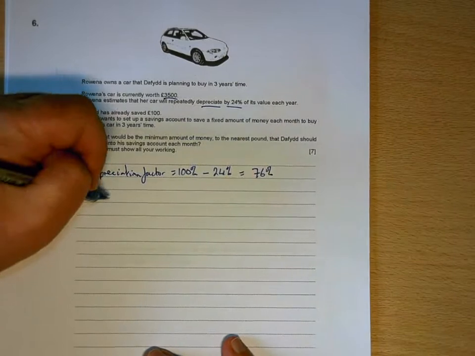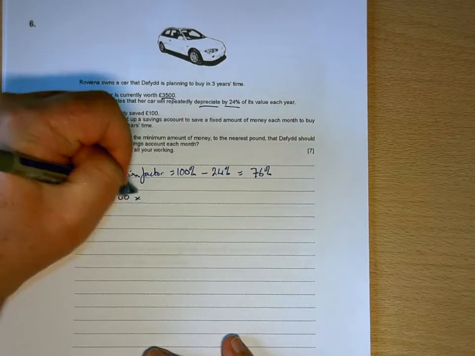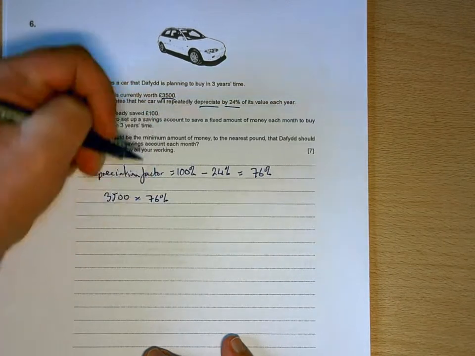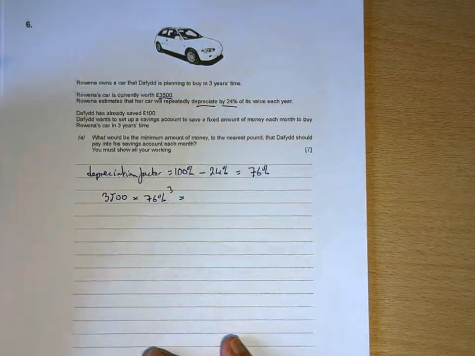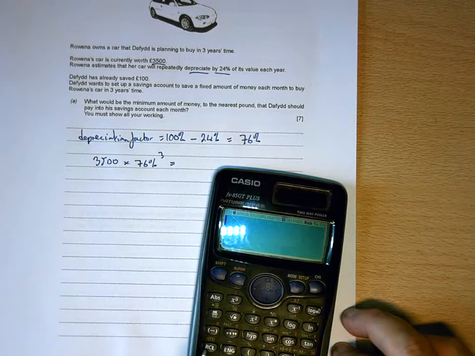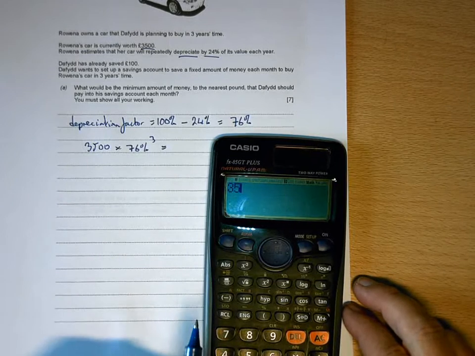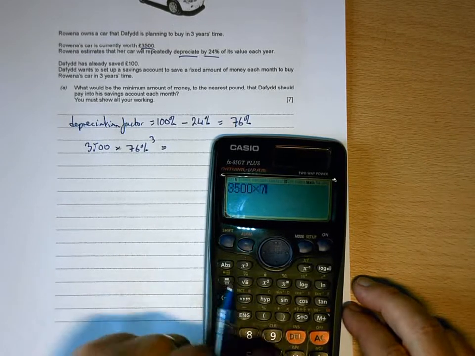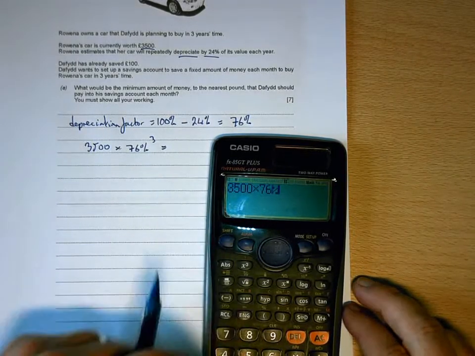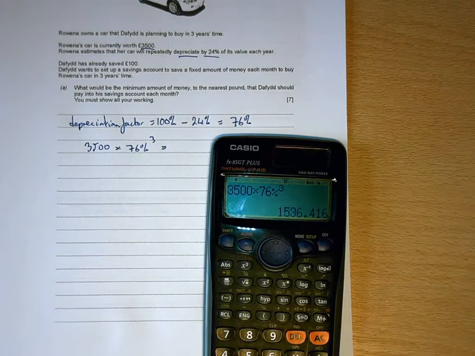So our line of maths is going to be 3,500 times 76% to the power of 3, or 0.76 to the power of 3.